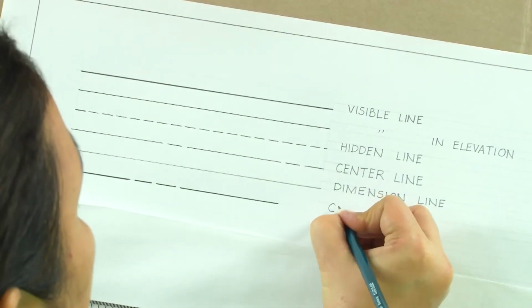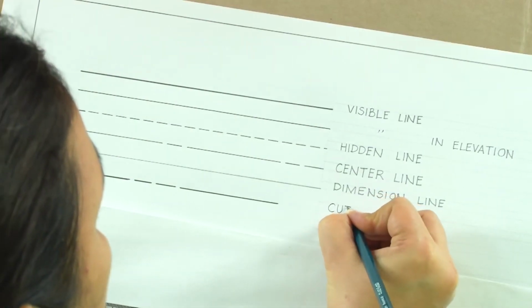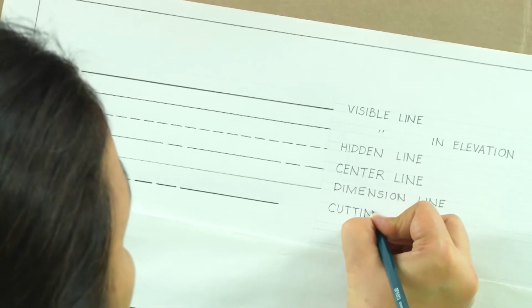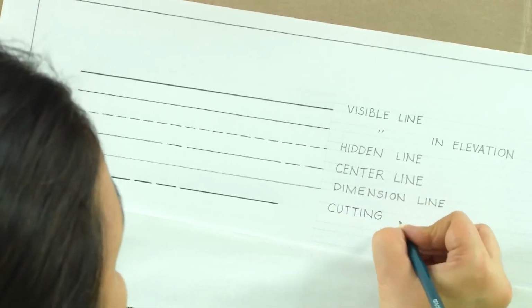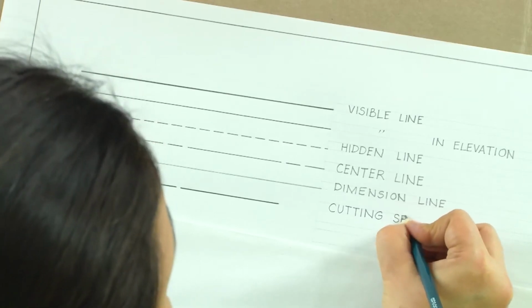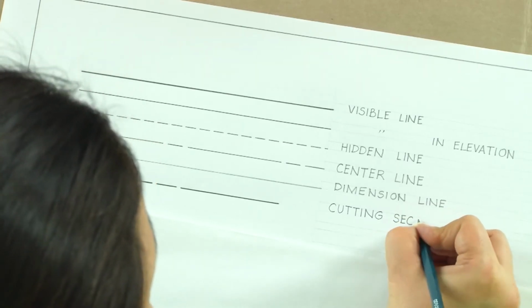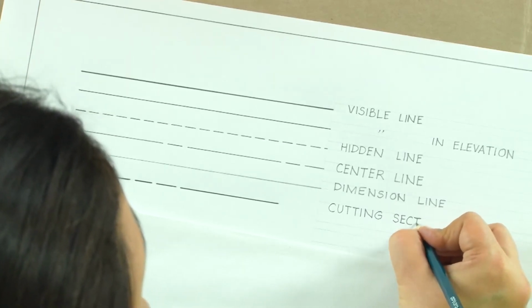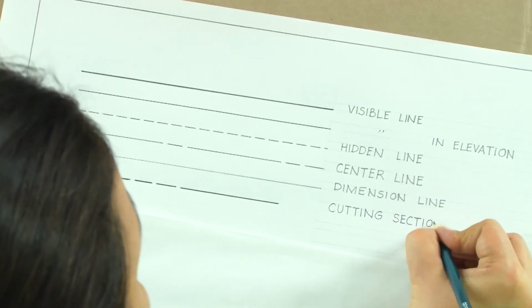Whenever we are going to be drawing a section for an object, showing what will be seen if the object is cut along a particular plane, the line representing the plane where the section is being drawn is called a cutting section line or a cutting plane line.